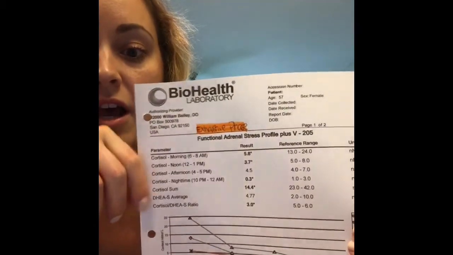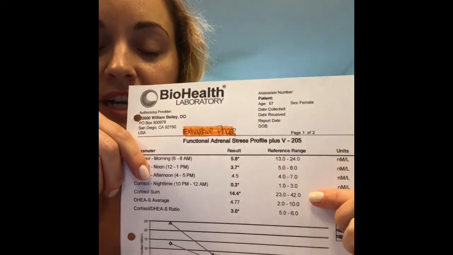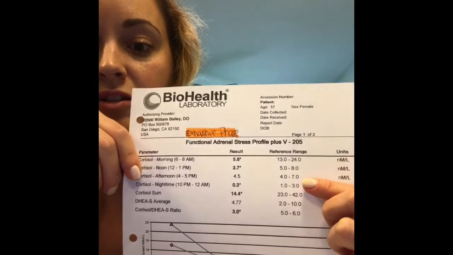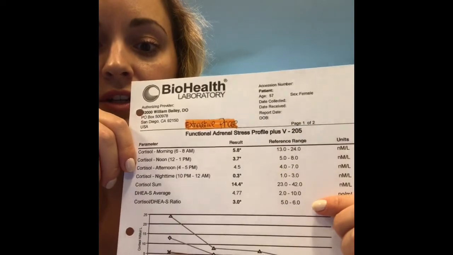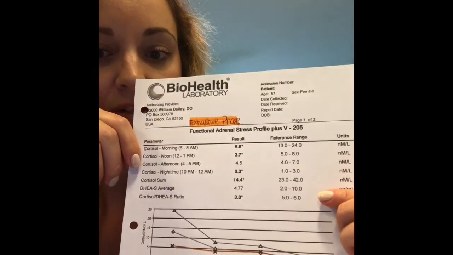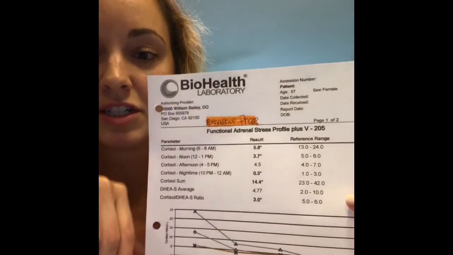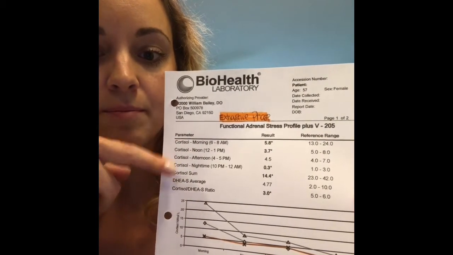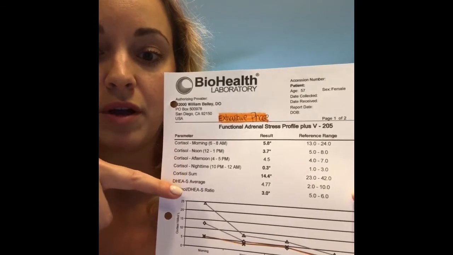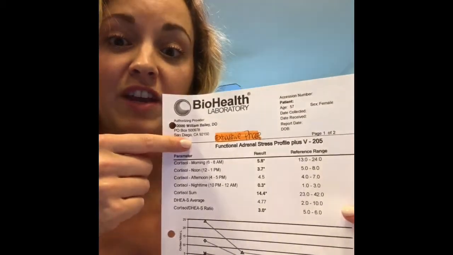On this, obviously you can see that this person is low on most of their readings, and the only one that was within range was their afternoon reading. But that makes their sum really low, and then their DHEA, if I'm reading correctly upside down, is 4.7, I think, something. It is within range. It's a little bit on the lower side, but their ratio, given how low their cortisol is, is too low. Ideally, it's 5 to 6. So this person's in exhaustion phase, and what that means is that their body's tired.